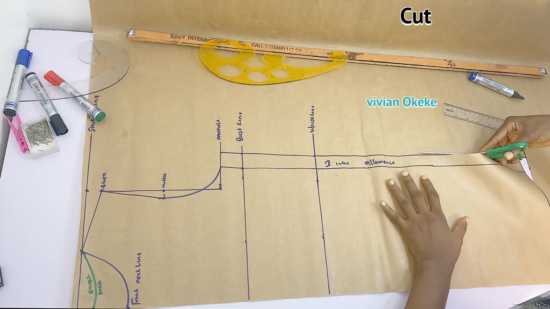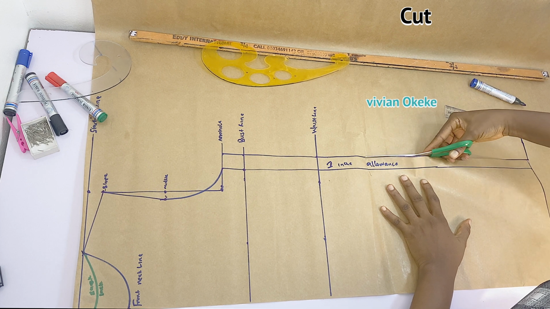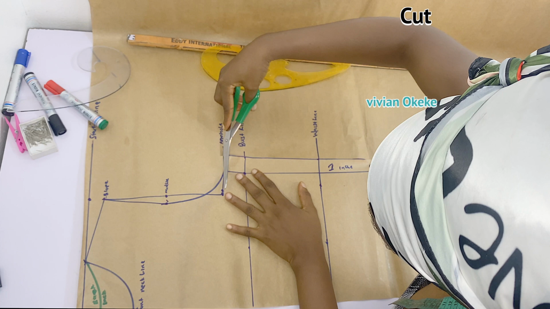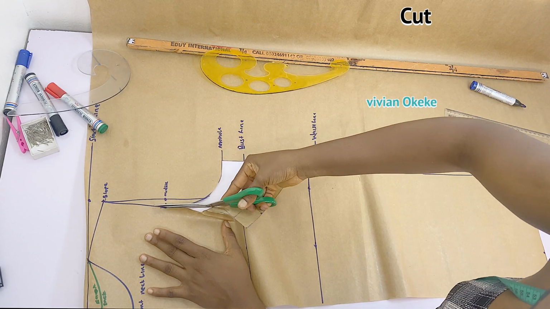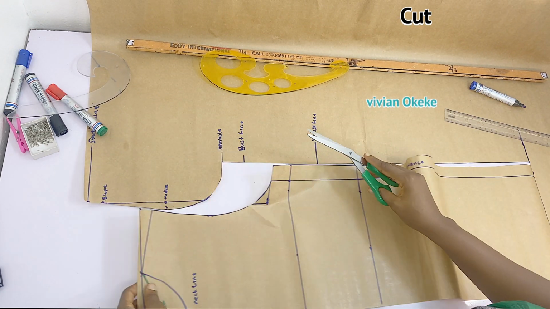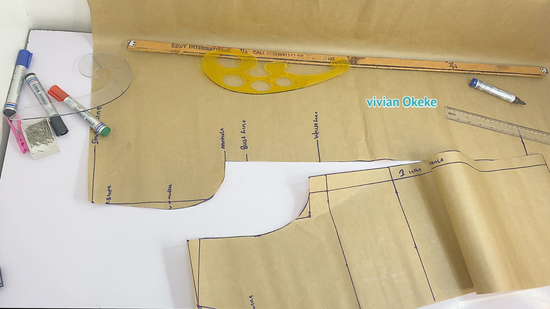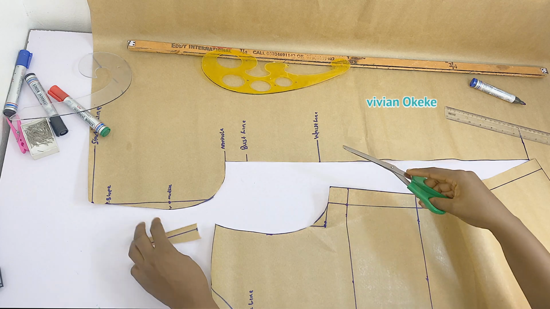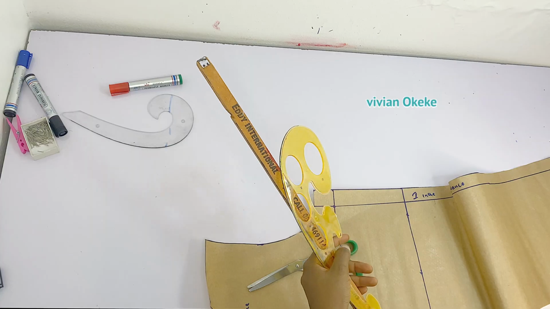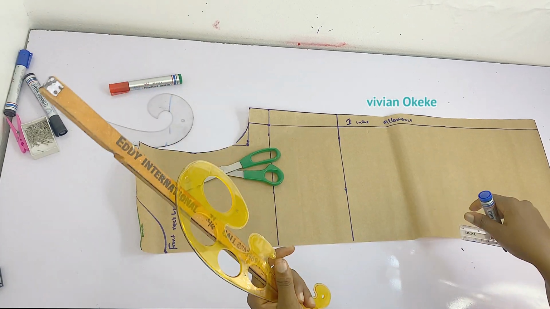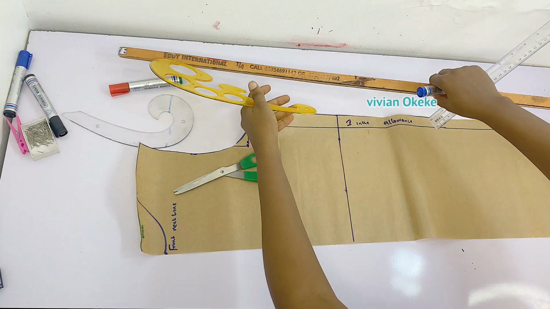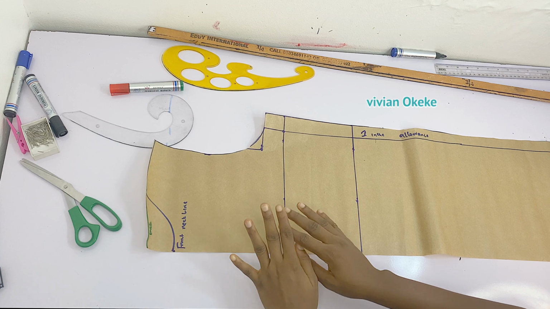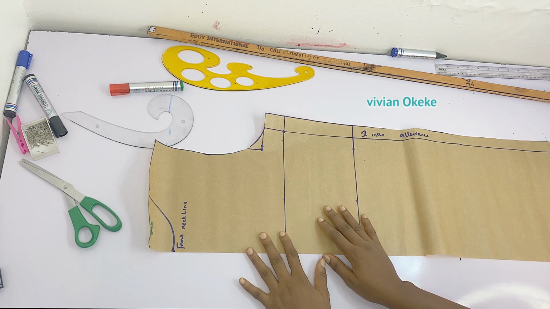Okay, before then, we're going to be duplicating to get the back pattern. So I'll cut this out and duplicate to get my back pattern. So this is the front pattern, and we have to duplicate to get the back pattern.